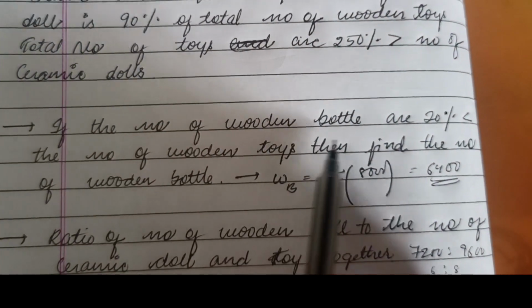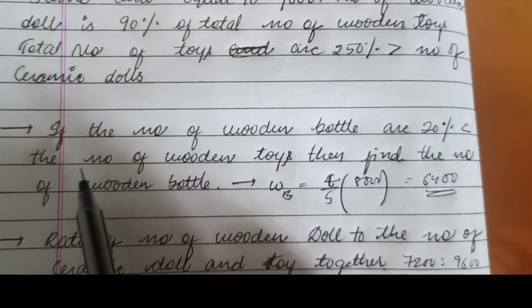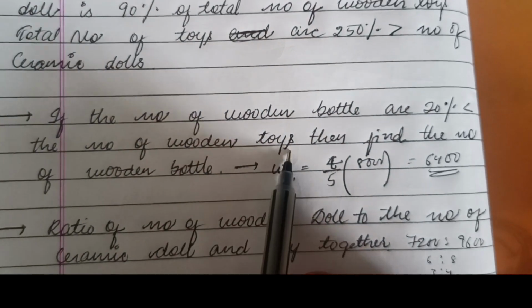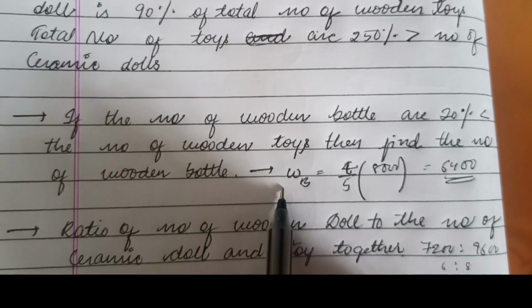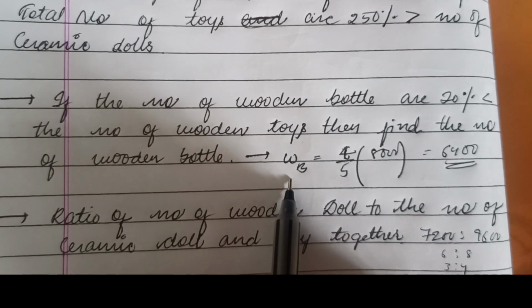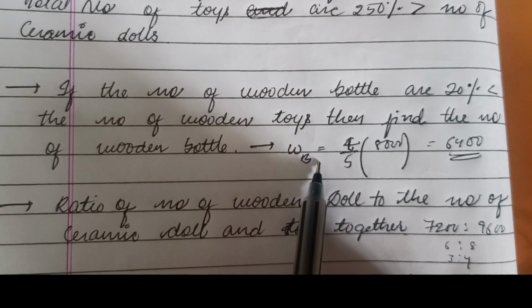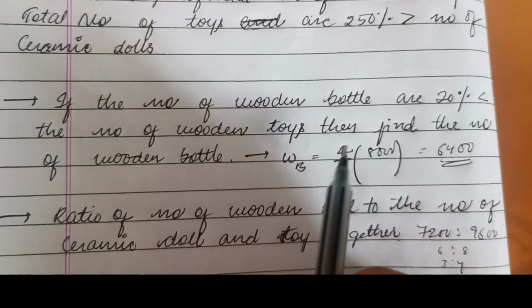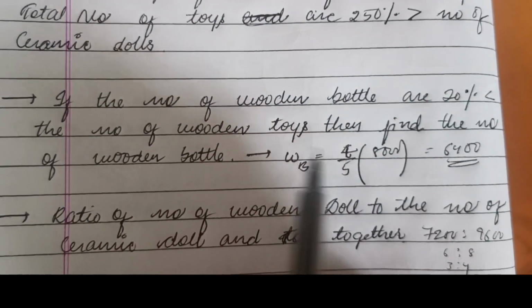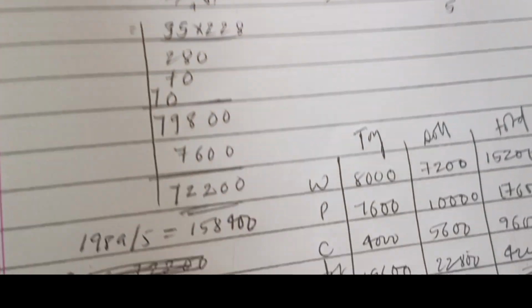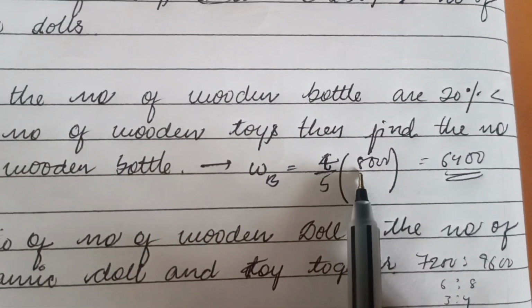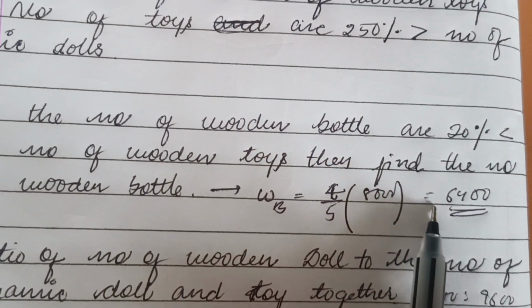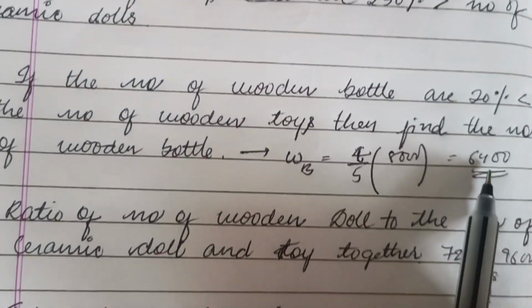If the number of wooden bottles are 20% less than the number of wooden toys, then find the number of wooden bottles. So we don't know what is the wooden bottle count because this is the new thing now. So that will be equal to 20% less, means 4 by 5 times of the number of wooden toys. Here you can see the number of wooden toys will be 8000. So if I substitute 8000 here, so total we will get the answer as 6400.